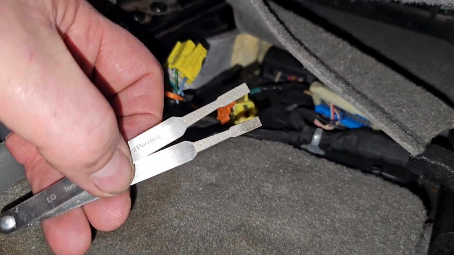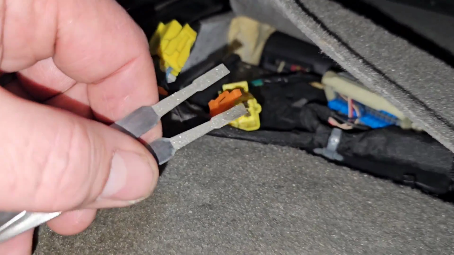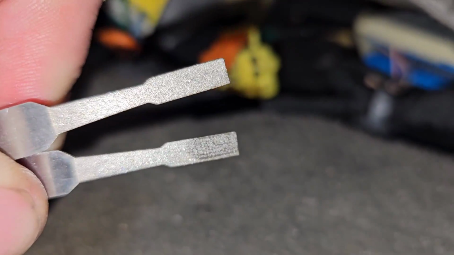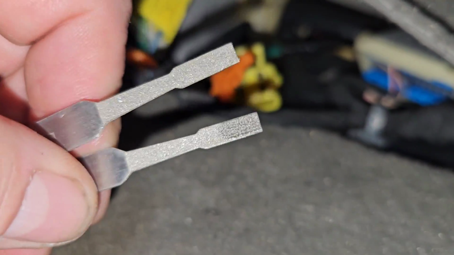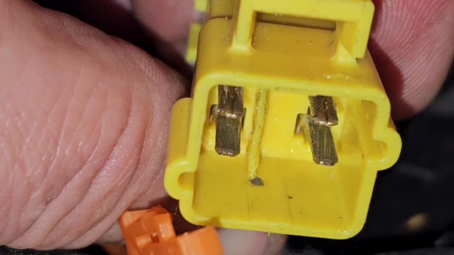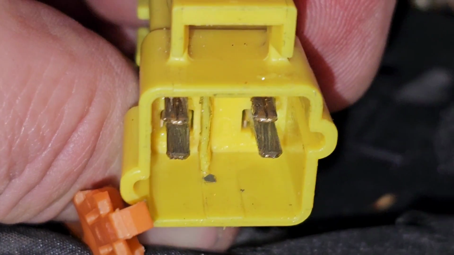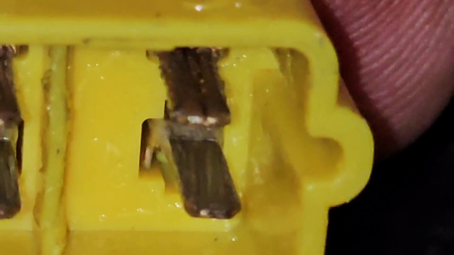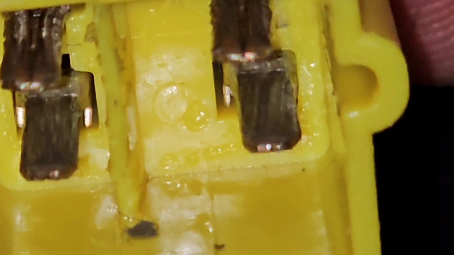Okay, so I decided to use the wider ones for this end, and as you can see, it got some junk off of there. You can see it's a little bit on the dark side, but now those should be reasonably clean. You can see they're not as discolored as they were before. I'm anticipating that's going to be a good connection.